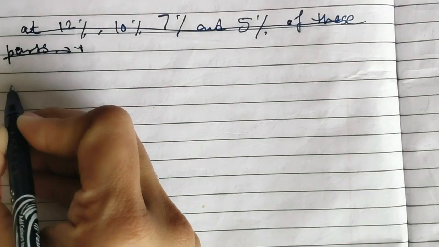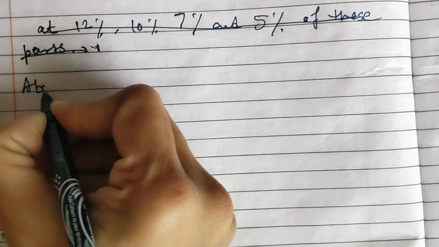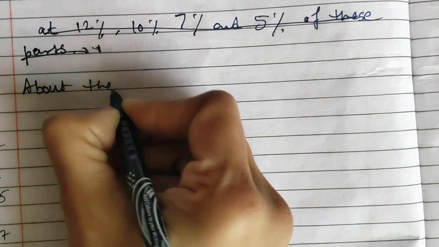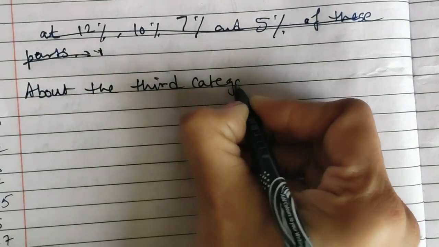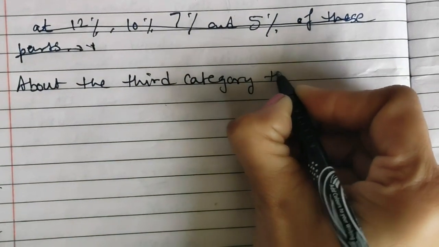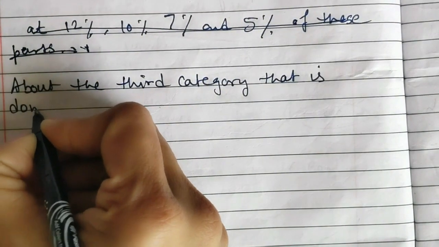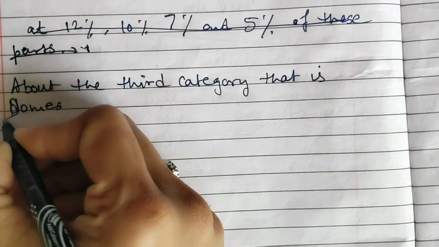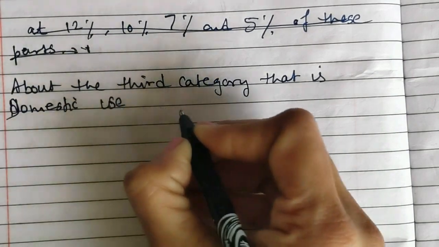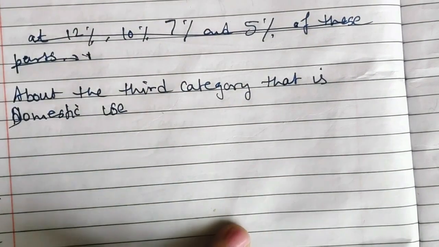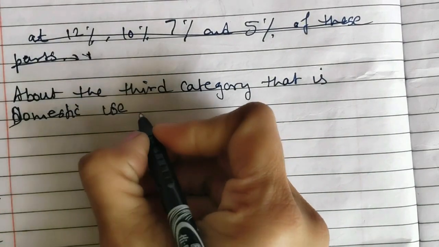Now how are we going to start the third paragraph? So about the third category, that is domestic use. First we will be using domestic. D is capital because they have given domestic use. Okay, domestic use. So I was talking about the third category, that is domestic use, comma.